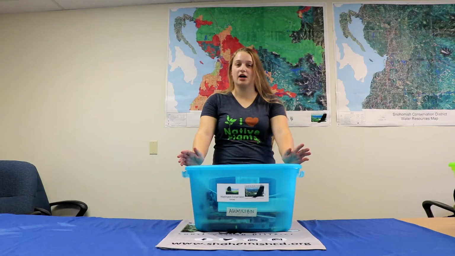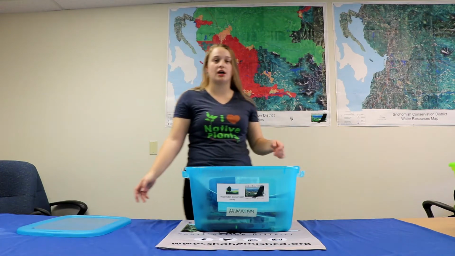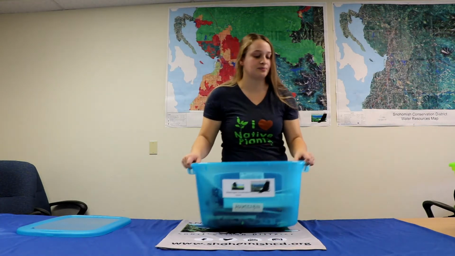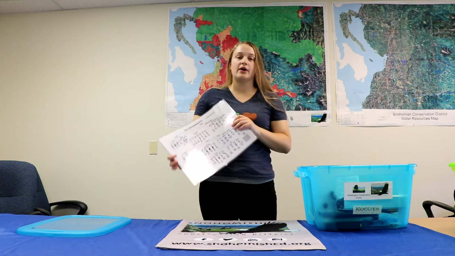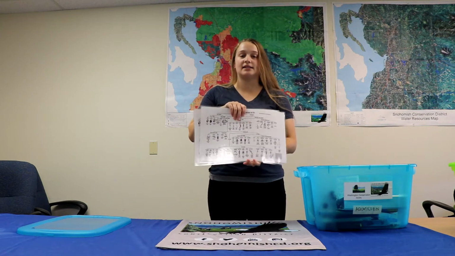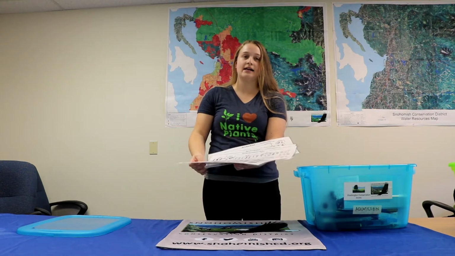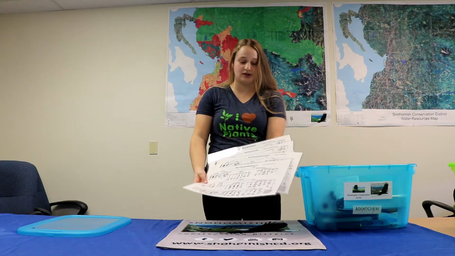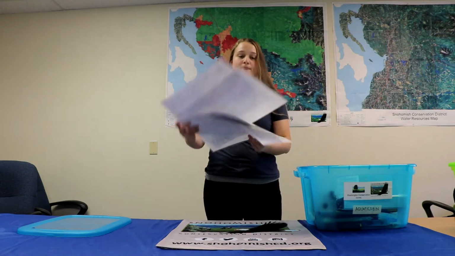So we also have our aquatics bin. In our aquatics bin, we have a mixture of different types of resources. One thing that we have here is something called a dichotomous key. Our dichotomous key here, we can use to figure out what type of creatures we're looking at. It's a way we can identify creatures. There's a few different types of keys here depending on which freshwater area you're looking at.